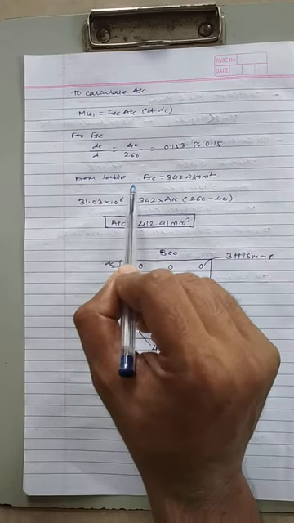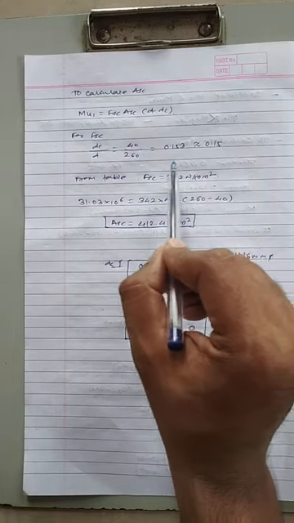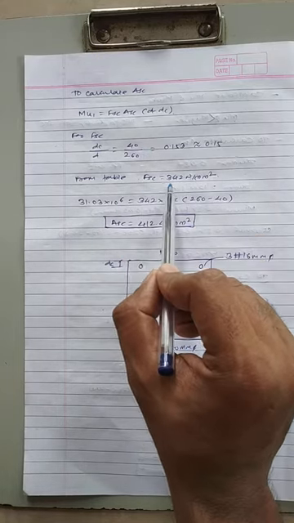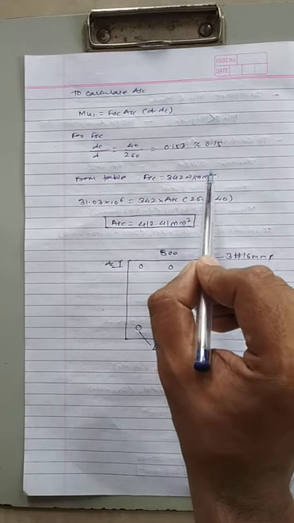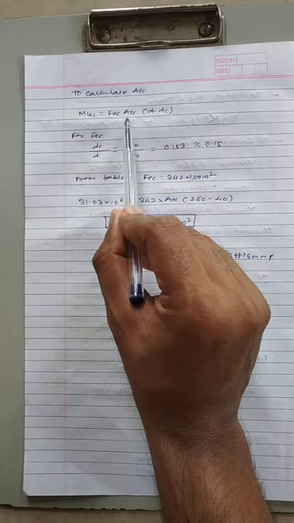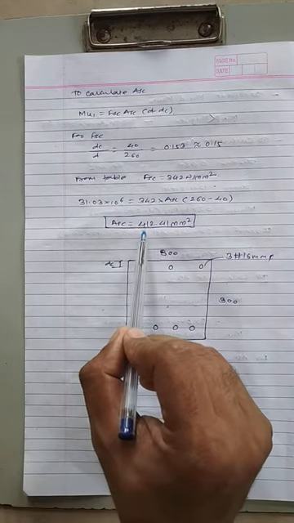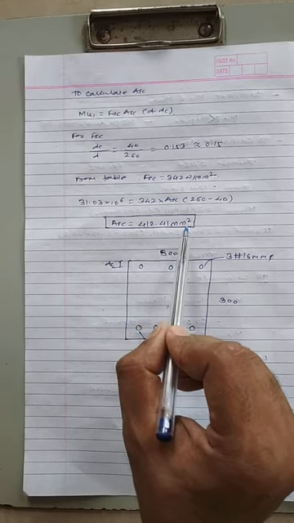From the table, for the DC by D ratio of 0.15 and Fe415, the FSC value will be 343 Newton per mm square. So put in all values in this equation. The unknown term is only ASC. So calculate ASC. ASC value will be 412.41 mm square.